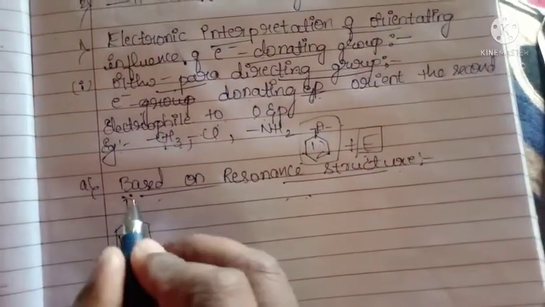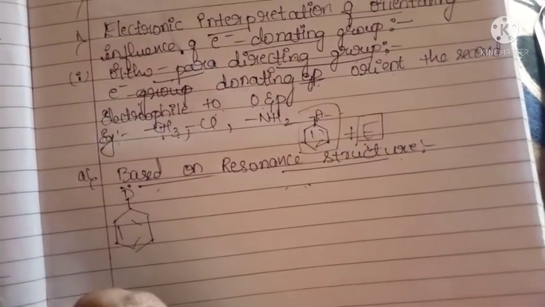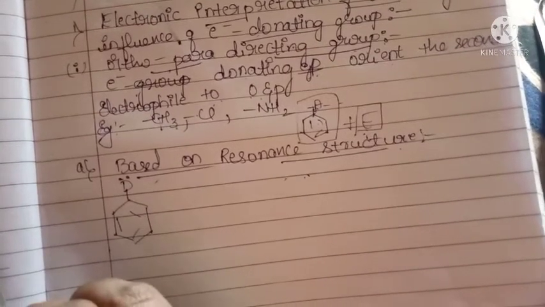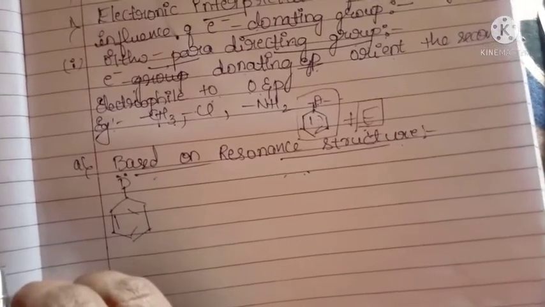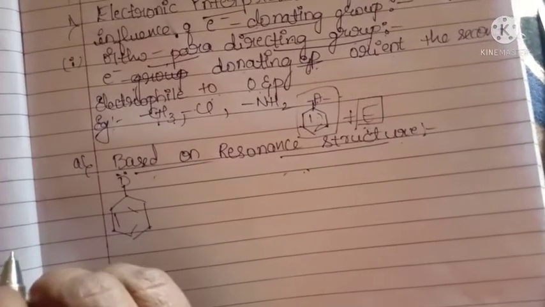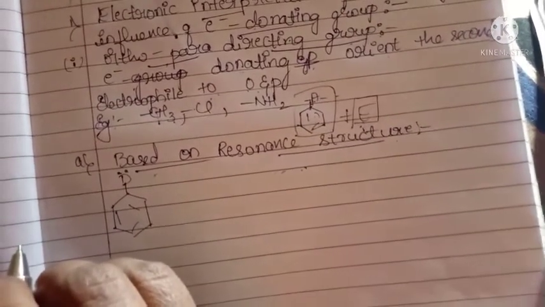Okay, in that you have to know about the resonance effect or mesomeric effect. In that, resonance structures take place when the atom contains one lone pair of electrons and one pi bond, or it might be two pi bonds.